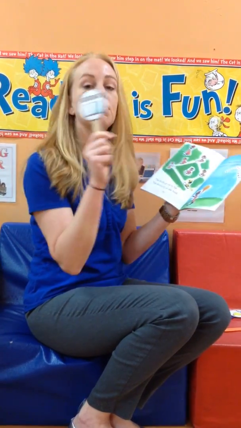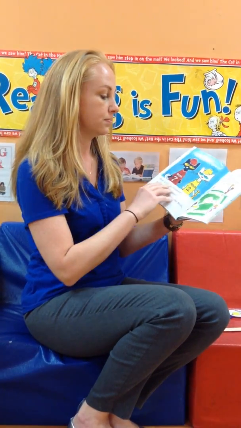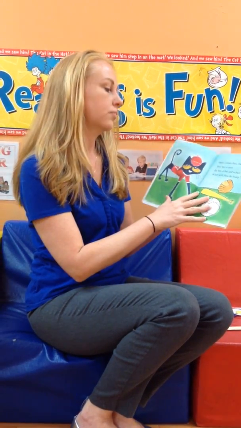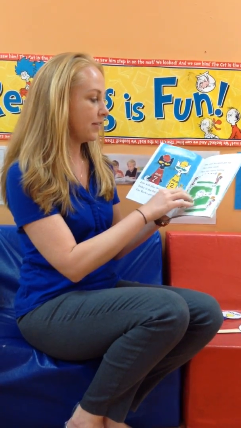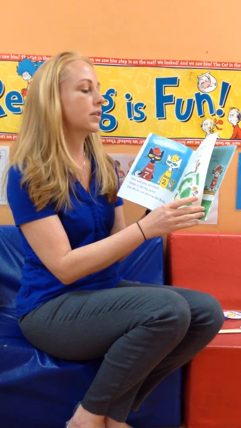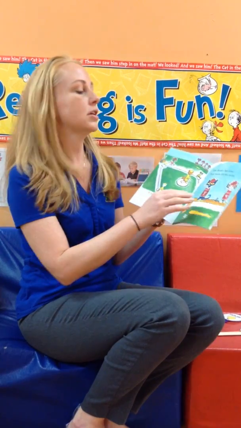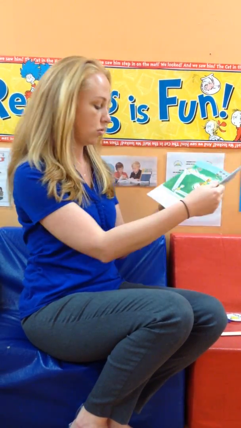Now what happened at the beginning of the story? Well, let's look at the beginning. He gathers his materials to play ball, and then he practices throwing and catching and batting with his teammates, and then the game starts. So those things are all what happened at the beginning of the story.